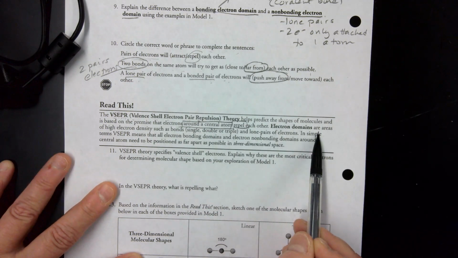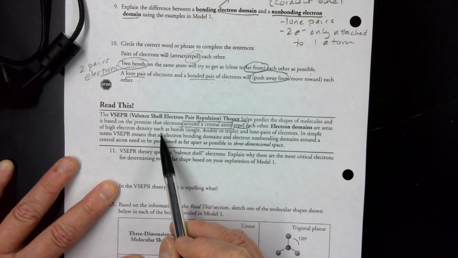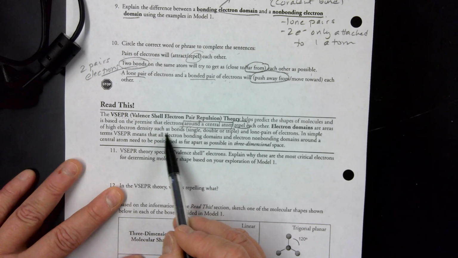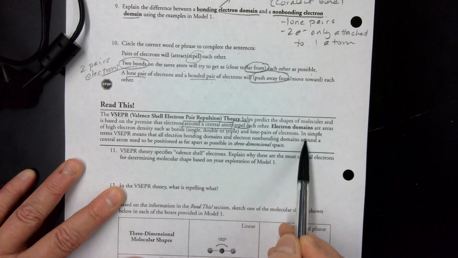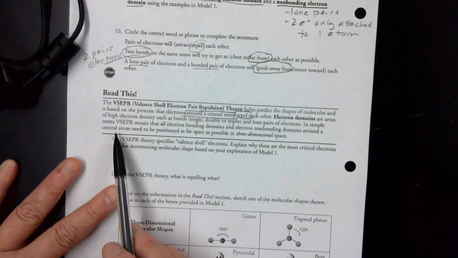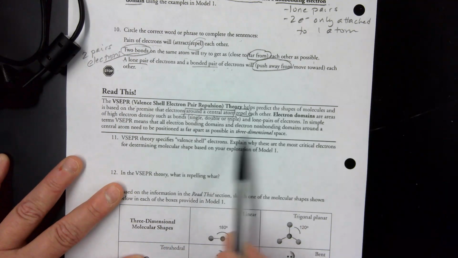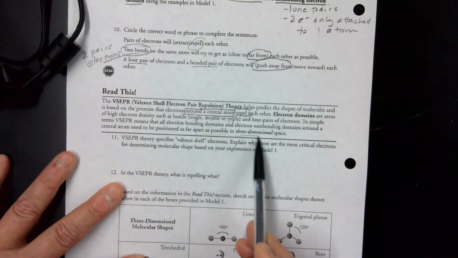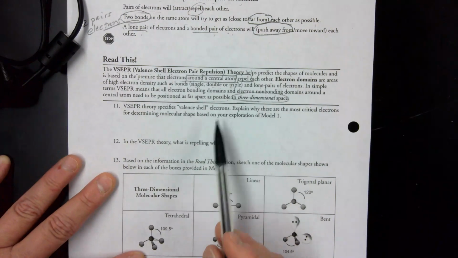Electron domains are defined as high electron density, where there's an area of a lot of electrons in that area. And they can either be bonds, single, double, or triple, or they can be lone pairs of electrons, right? So really what we're saying is that all electron bonding domains, whether they're bonded or not, need to be positioned as far apart from each other in three-dimensional space. And that's what's been tricky, because so far we've only been talking about these in 2 dimensions.